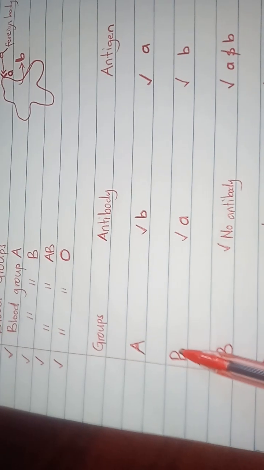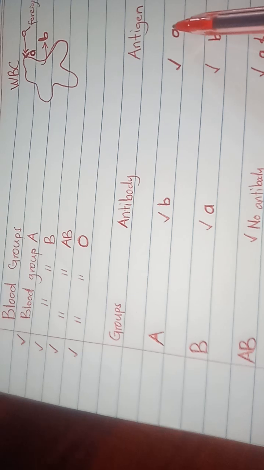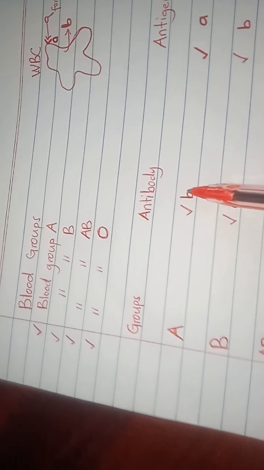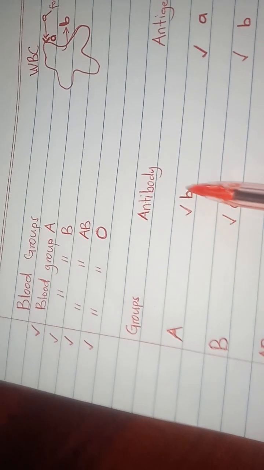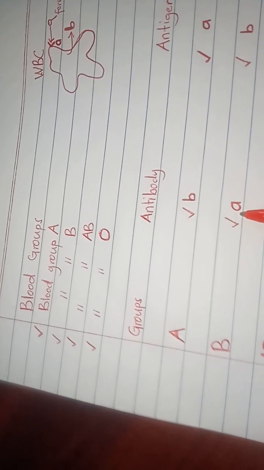This is simply because the antigens and the antibodies of a person of blood group A and B are the same. So this guy's antigens will react seriously with these antibodies.